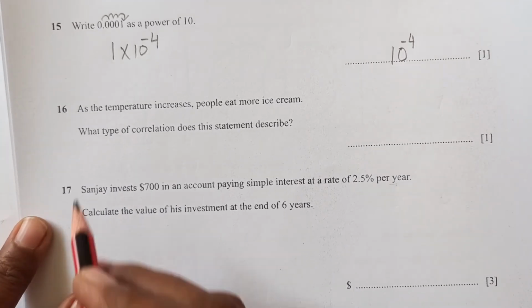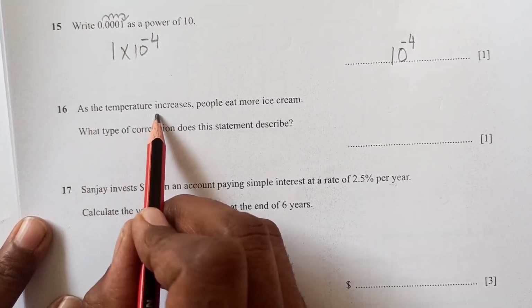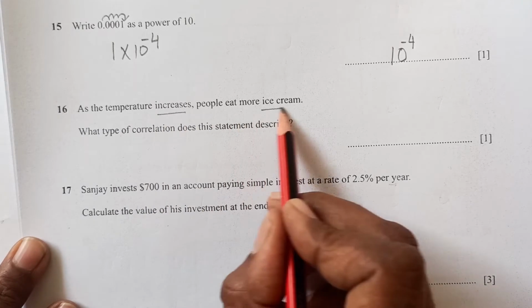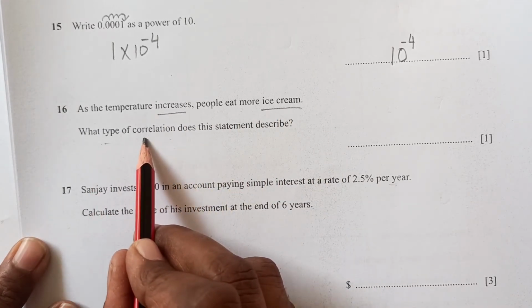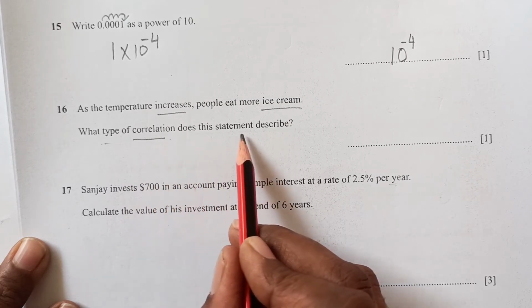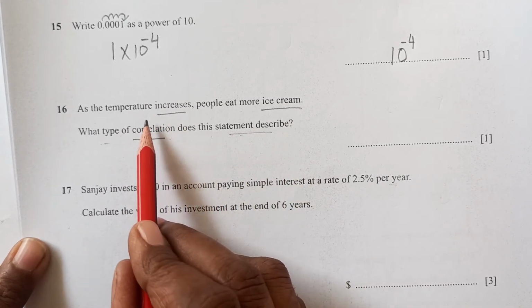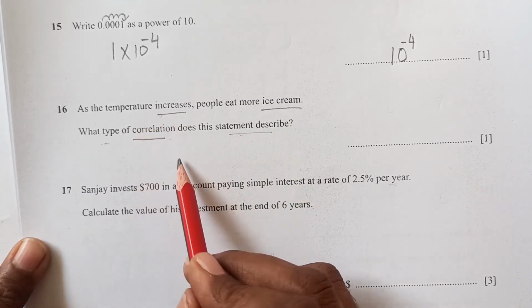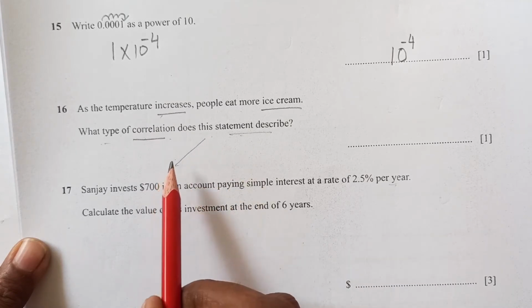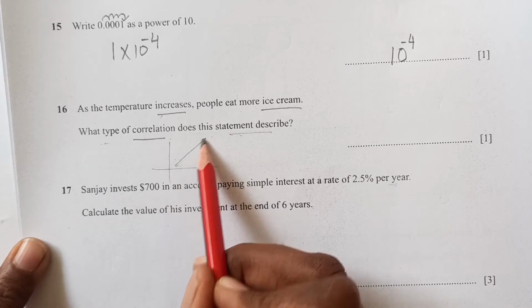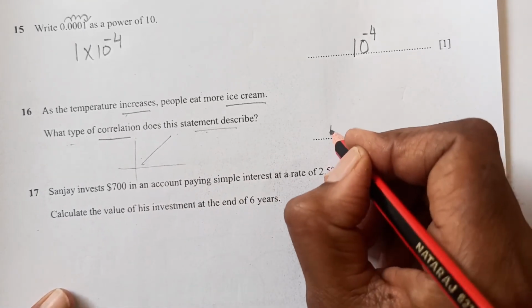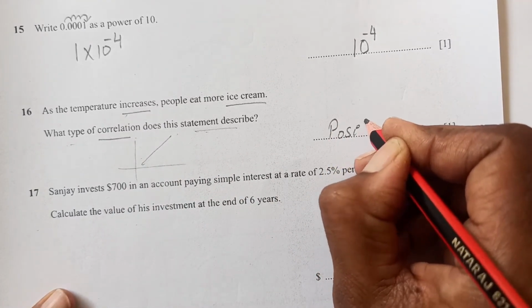Right? Now the 16th question. As the temperature increases, people eat more ice cream. What type of correlation does the statement describe? As one thing is increasing, the other one is also increasing. So as the temperature is increasing, the demand for ice cream is increasing. So that is a positive correlation. So we will write here positive.